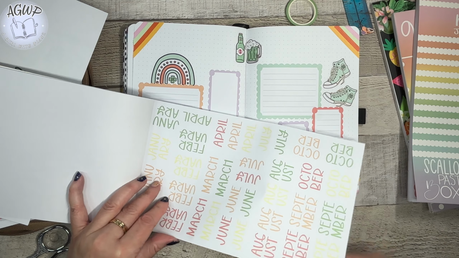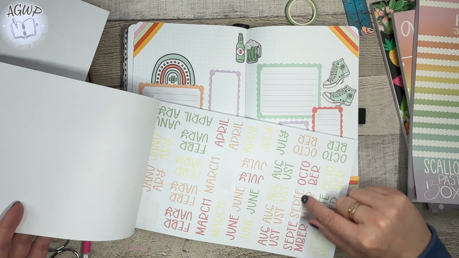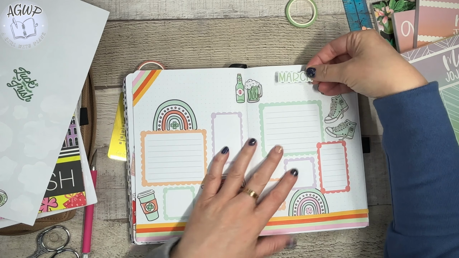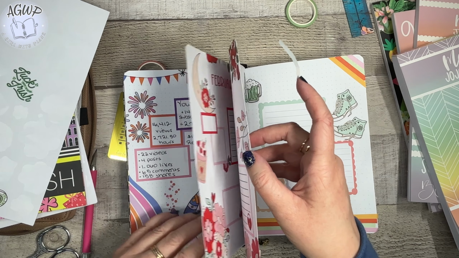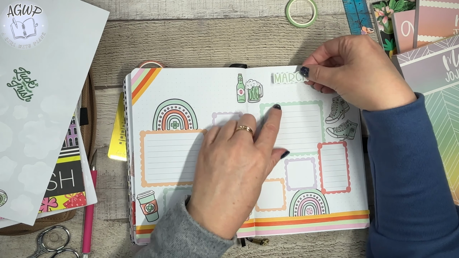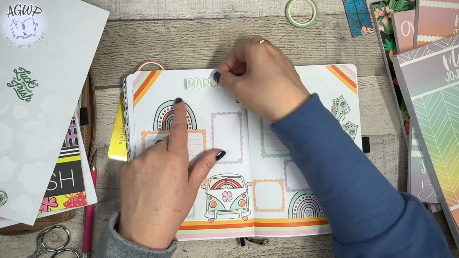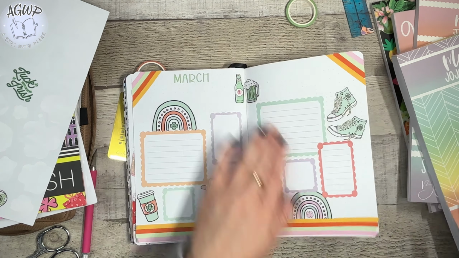Oh, it's fine. Okay. Some of these that are broken up like that, I cut it and then put it together as one word. Where do I want March? Where did I put February? Over there. Let's see, January. I think I still want March there.